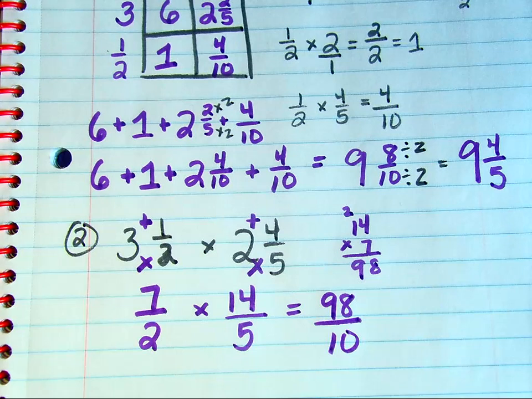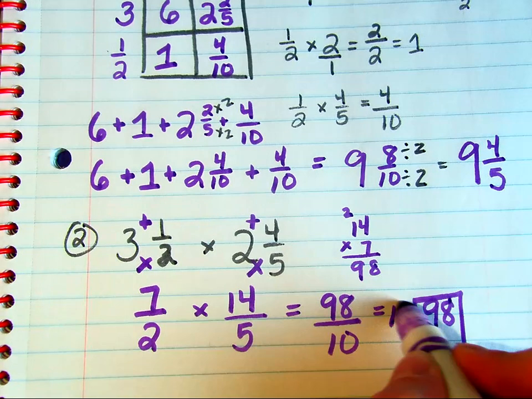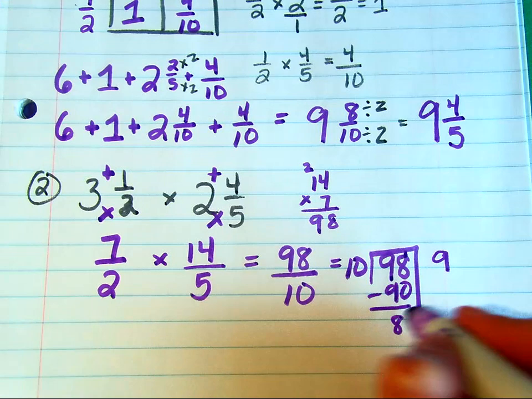Okay, now we can do something about having an improper fraction. We're going to turn it into a mixed number, write it how you say it. So that means as I am saying something, I'm writing what I'm saying. So I'm writing 98. Then I'm writing the division sign, divided by 10. So what times 10 gives us close to 98? 9. 9 times 10 is 90. I have 8 left over out of 10.